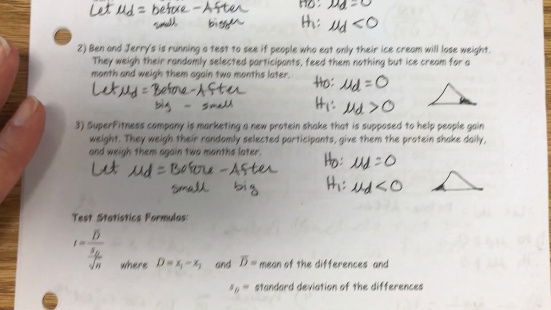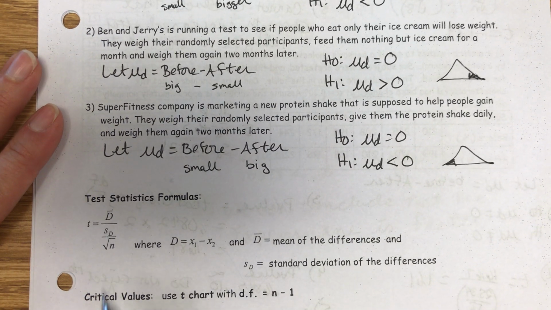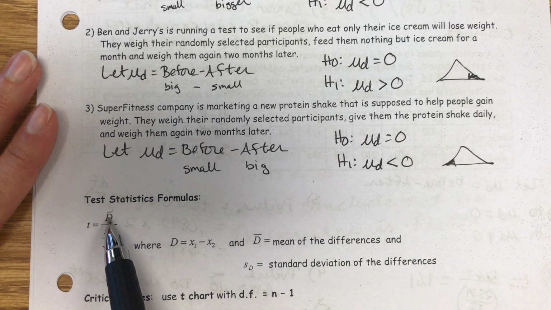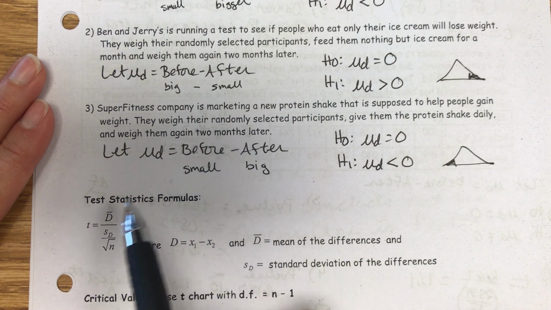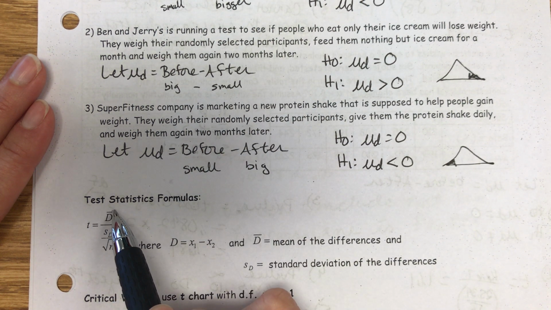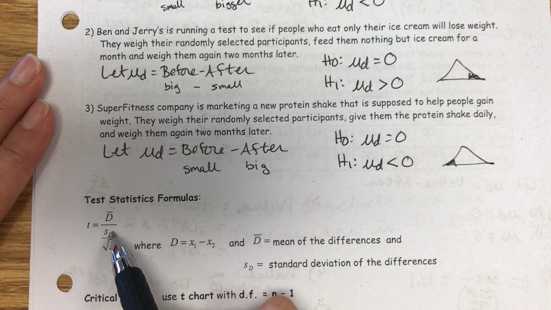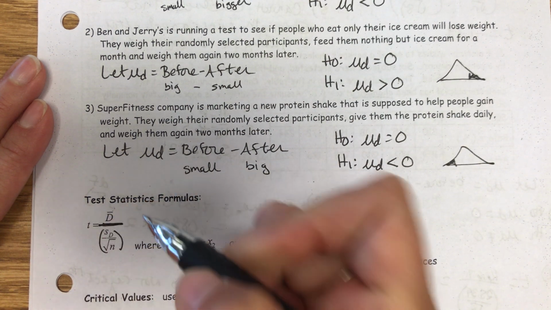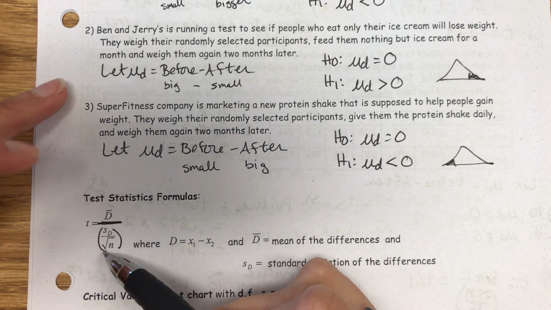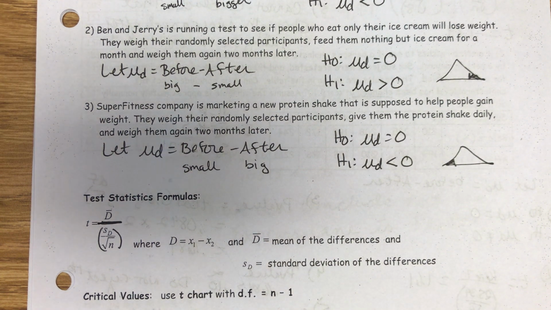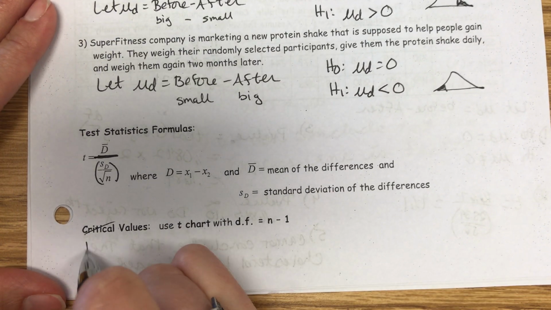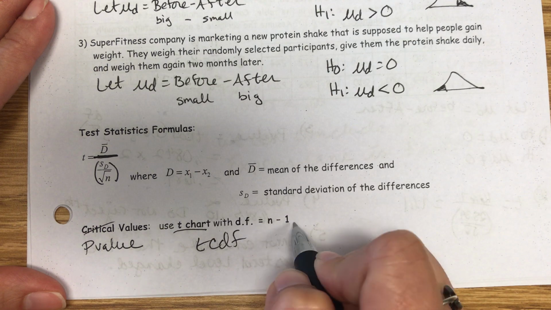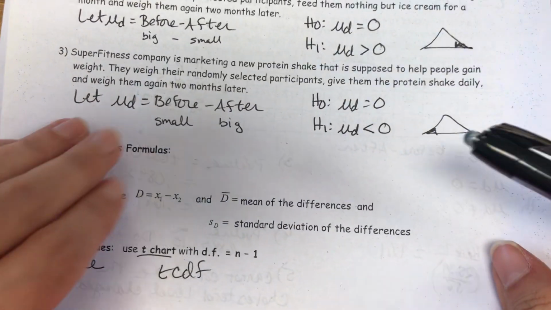Okay, your formula is here. We're gonna have D bar is your mean of your differences. So in whatever order you put these, you're gonna subtract your problems, okay? So this is the average of all the subtraction answers. This is the standard deviation of all your subtraction answers. You wanna put a little parenthesis here. This is a big fraction where that's in the numerator and this is in the denominator of that fraction. And I'll show you how to put these in your calculator. Your critical value or your p-value, you're gonna get from your t-chart or t-CDF with degrees of freedom n-1. And we'll go through those as well, absolutely.